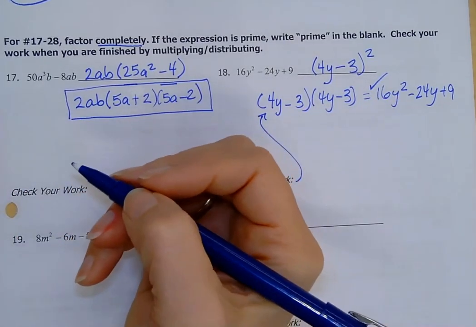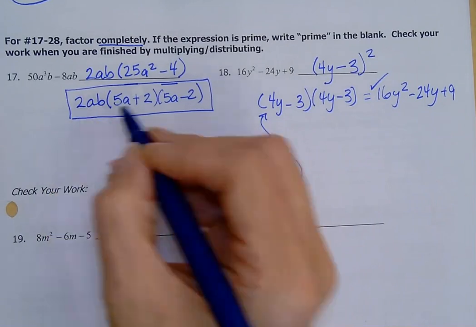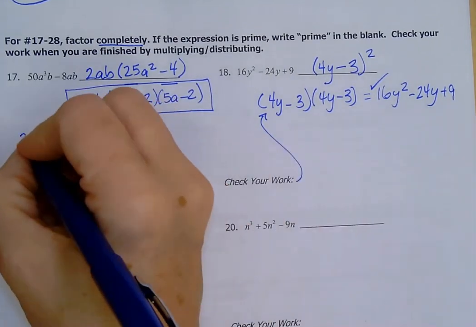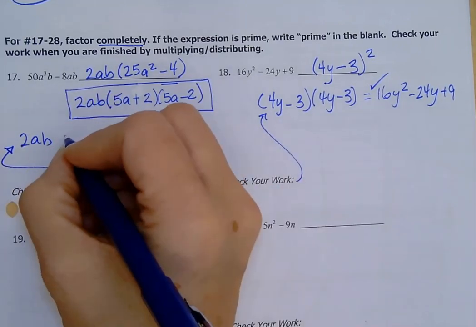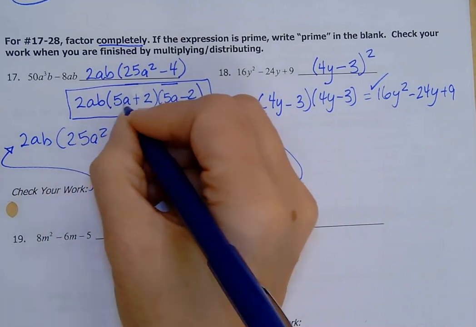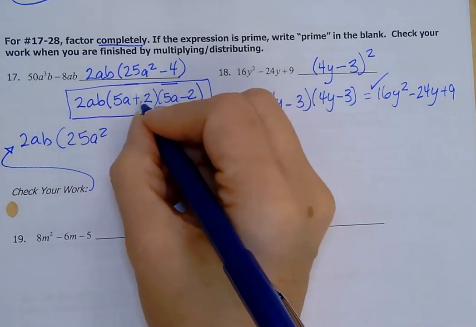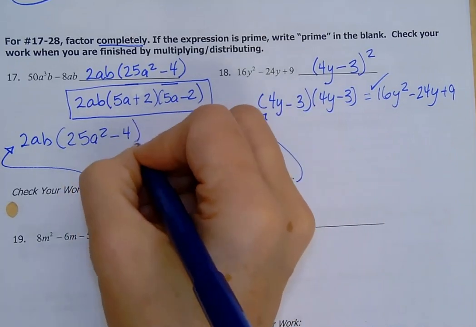Okay, over here on number 17, I suppose I should have checked. You want to multiply those binomials first and then distribute your monomial. So I'm going to say that I have 2ab. This is my check. Okay, 2ab times 5a times 5a is 25a squared. Outer is negative 10a, inner is positive 10a, so those go away. And then last is negative 4.